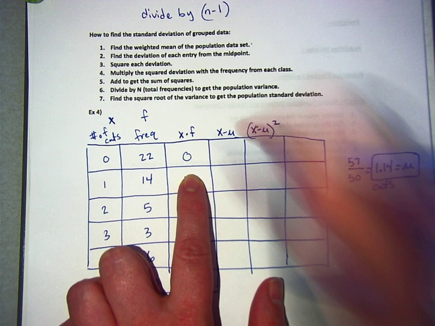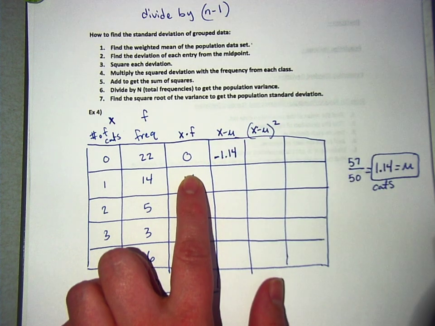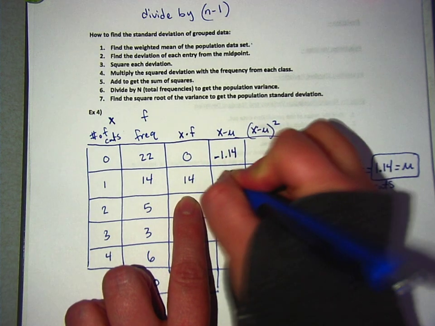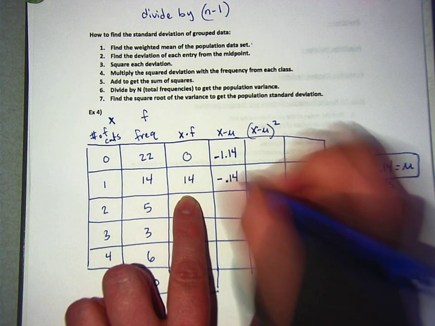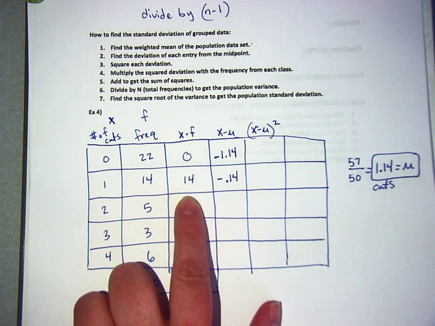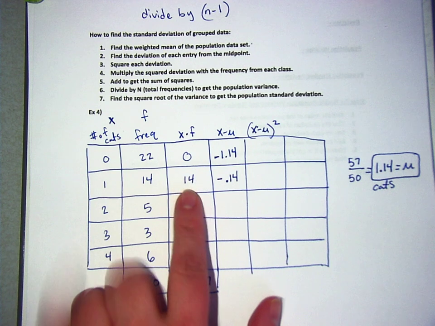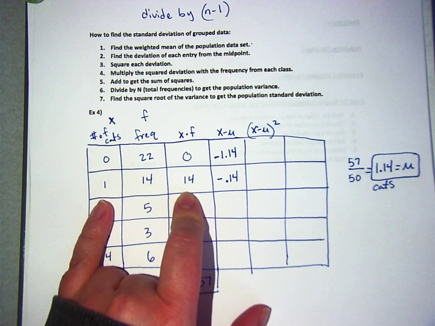So this first one is negative 1.14. And then negative 0.14. It's going to be really apparent fast if you're looking at the right thing. Do you see how 14 would be like 12.86 above it? That's because this is how often it happens. We're looking at this one, the x minus mu.